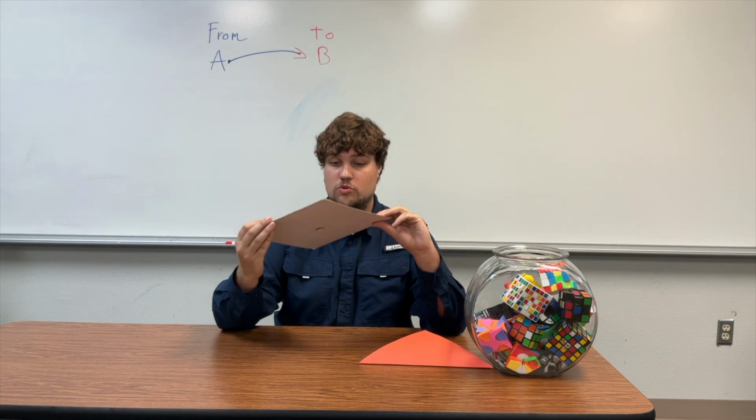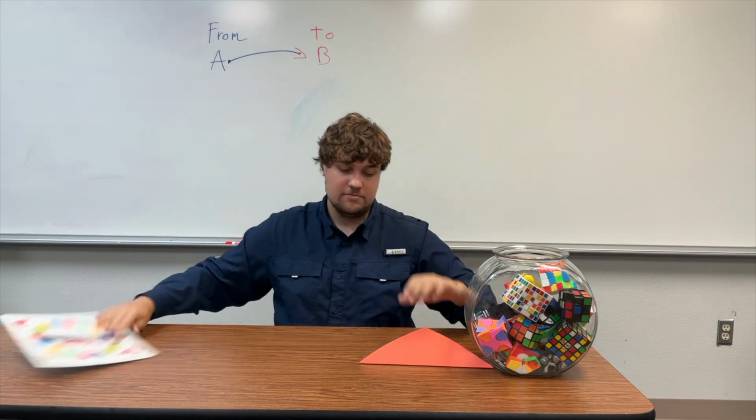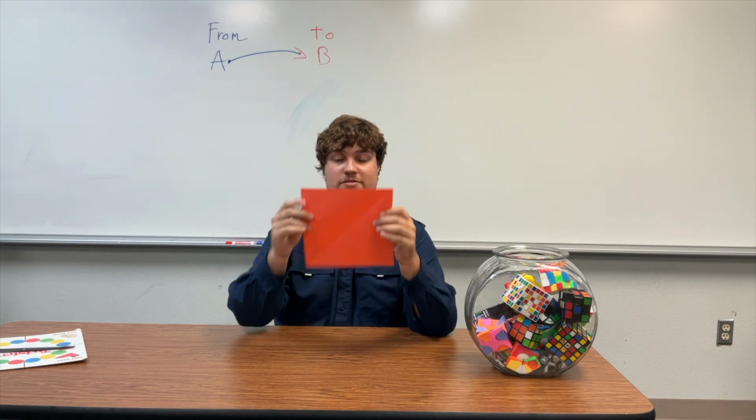This is just a twister board, isn't it? Yeah. Ooh, red. Which means we're talking about red squares.